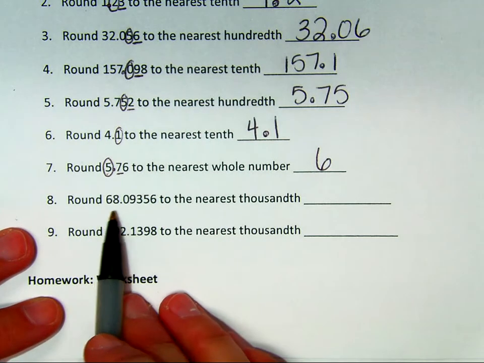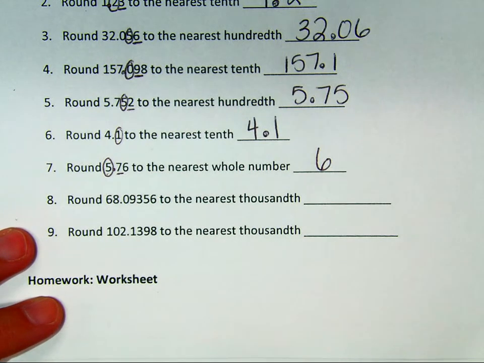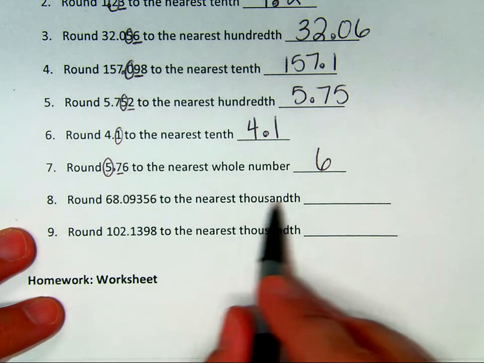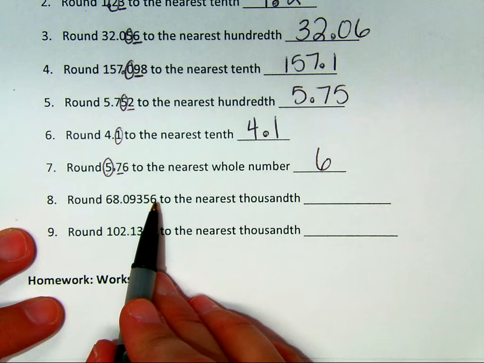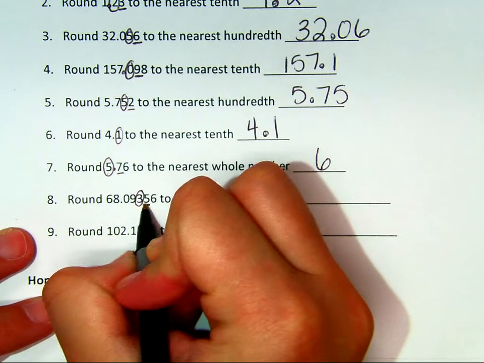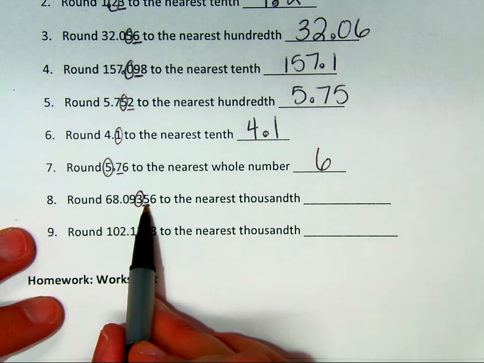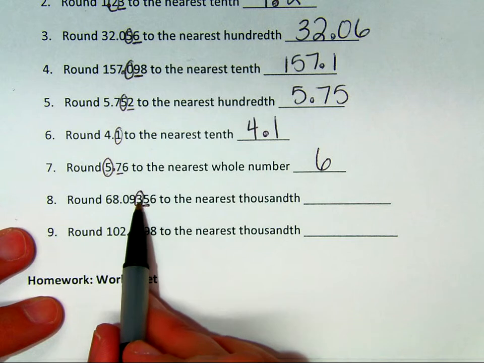And then I have round 68.09356 to the nearest thousandth. So thousandth is actually the third digit to the right. 1, 2, 3, right here. So I'm going to underline the digit to the right of it. The underlined digit tells me how to round, so this 5 tells me to round up. So I'm going to make this 3 a 4.